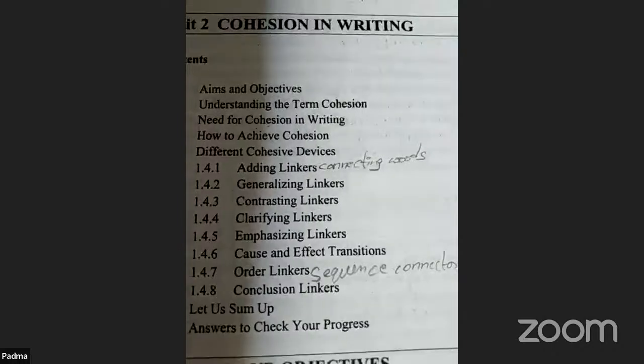Okay, wait. Elements of instructions, right? No, ma'am, that I want. Different kinds of cohesive devices, ma'am. Adding linkers, connecting linkers, contrasting linkers, all the types. Oh, linkers. You're talking about linkers. Okay. Just give me a minute.